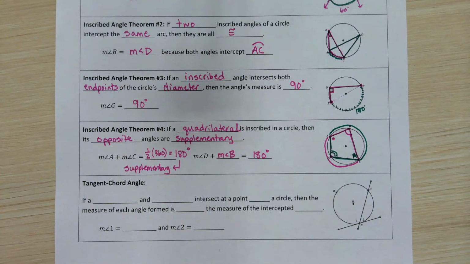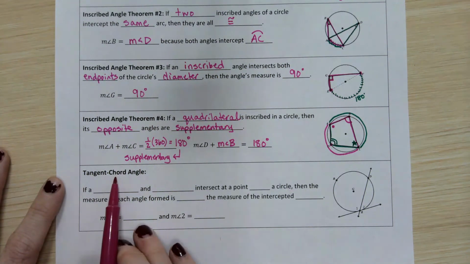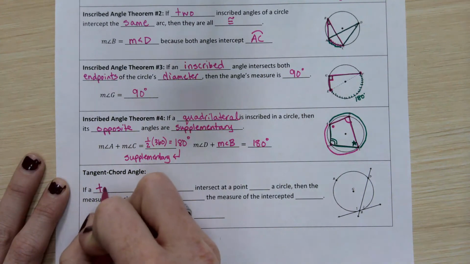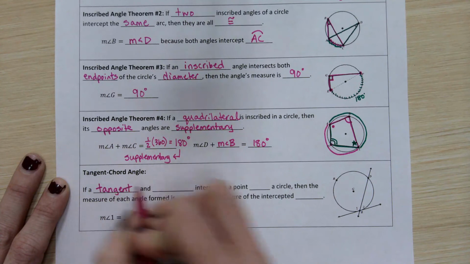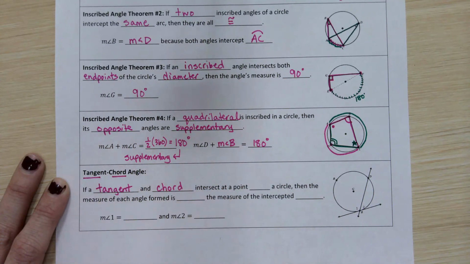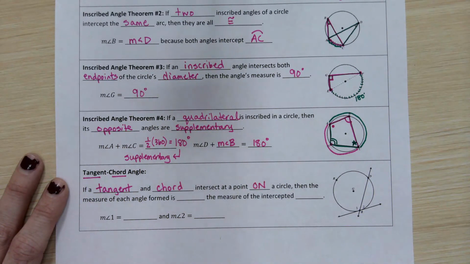Okay, inscribed angles, lots of things we can do with them, so we'll have lots of examples in class of using those 4 theorems. The last thing we need to talk about today is what a tangent chord angle looks like and how we would find its measure. These tangent chord angles are going to happen when a tangent and a chord, go figure, because that's what it's called, intersect at a point that is still on the circle, like the inscribed angle.